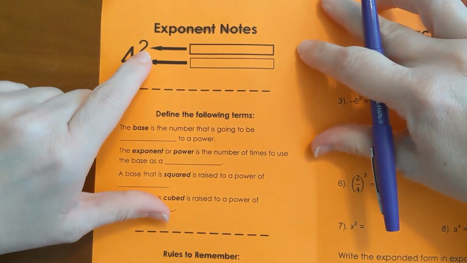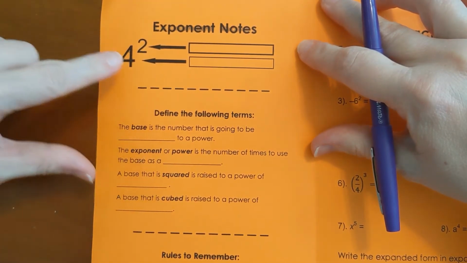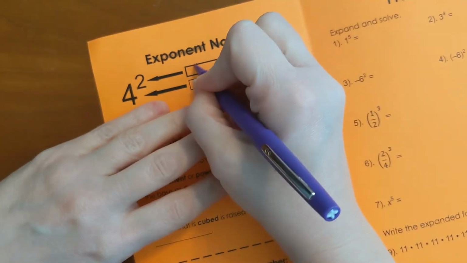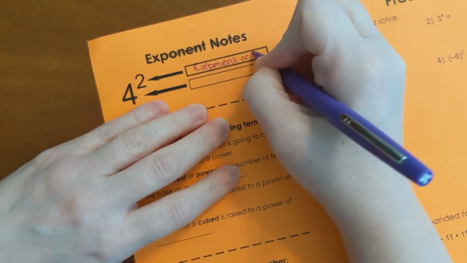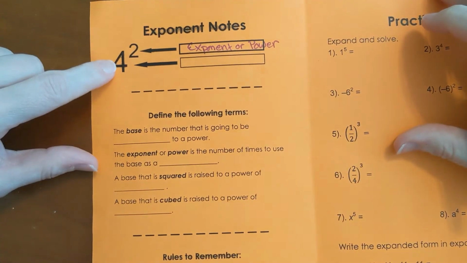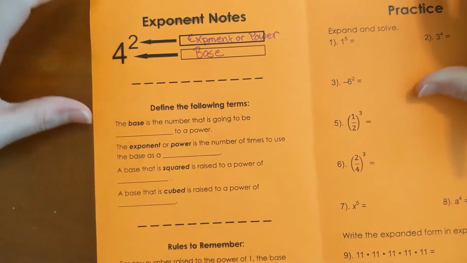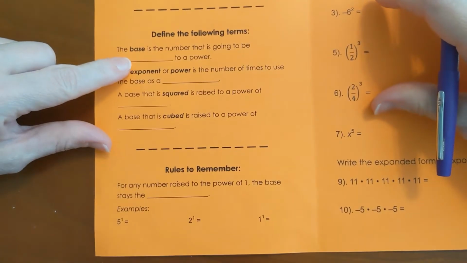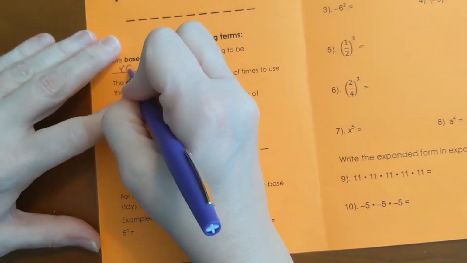So remember, an exponent is this little number at the top. When you see a number that has an exponent, there's going to be two pieces: a big number and then the small number. The small number is the exponent, or you could also call it the power. And the larger number, that's what we call the base. A little bit of review of some vocabulary, what the two pieces mean, and we'll use these words a lot. So the base is the number that's going to be raised to the power.